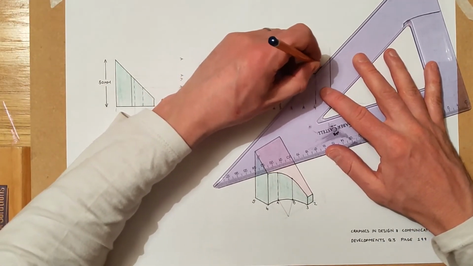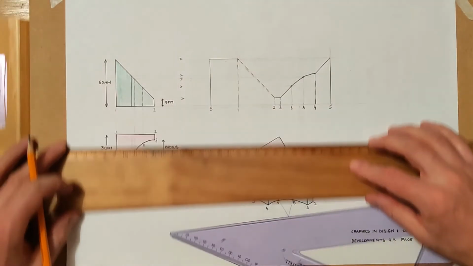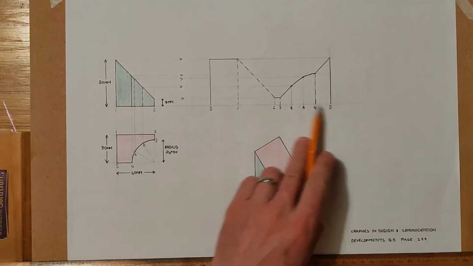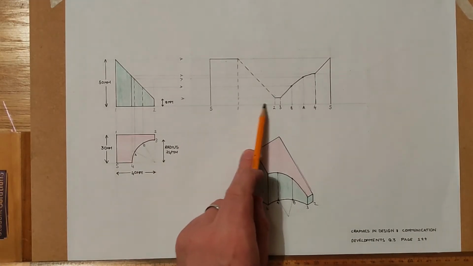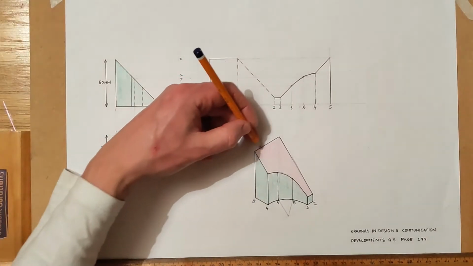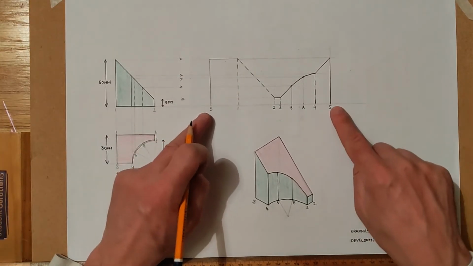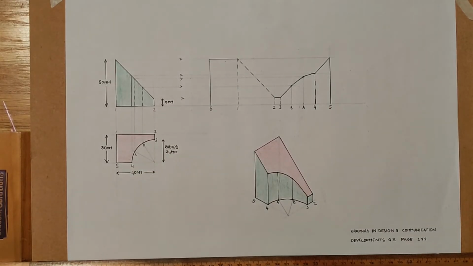Alright. Now, if you look at that, you do actually have two number 5s. Why is that? Well, when you think of when this development is folded over, this surface here is going to meet with this surface on that number 5. So in fact, it's the same corner, but it's just the way it's presented on the development to show that.